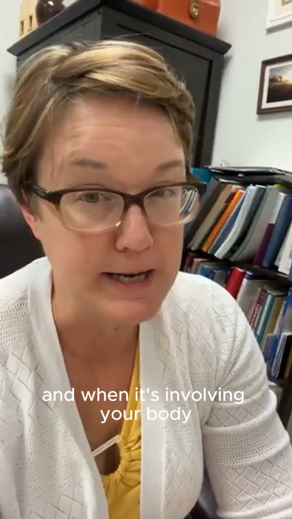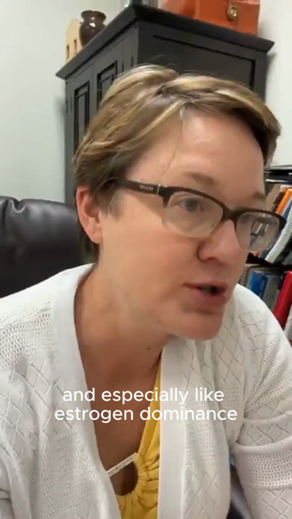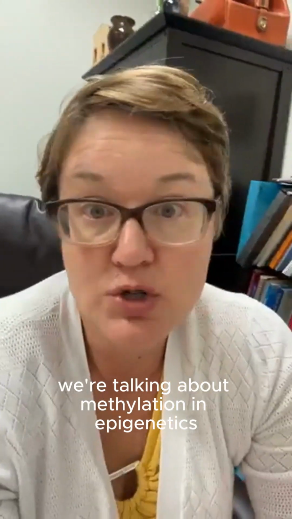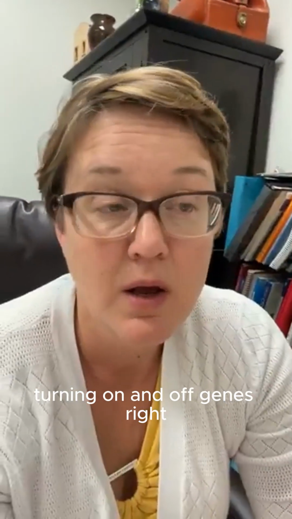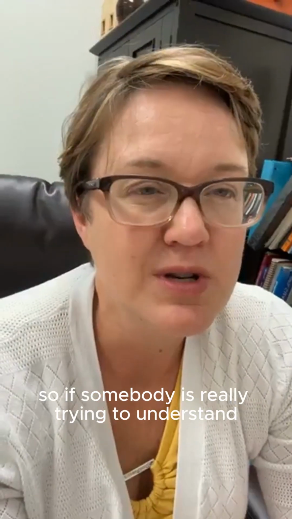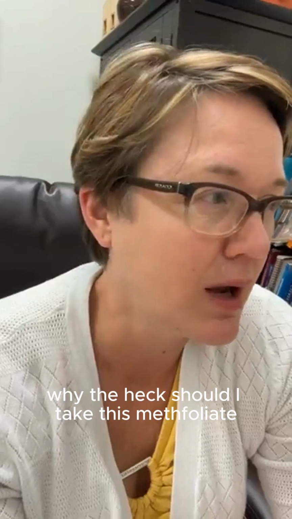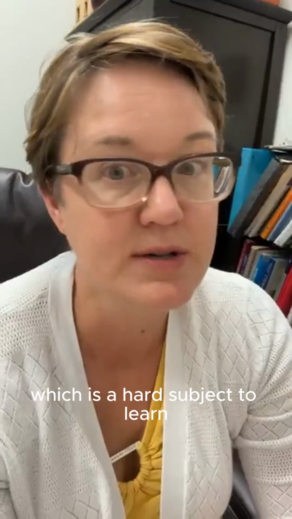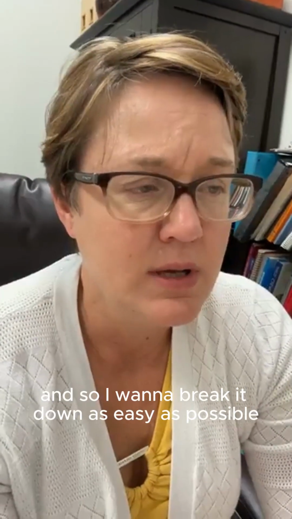And when it's involving your body, and especially estrogen dominance or an anxiety disorder or a mental disorder, or even in the beginning, we were talking about methylation in epigenetics, turning on and off genes, right? So if somebody's really trying to understand, why the heck should I take this methylfolate? I don't know if it's working or not. It helps them understand why they should do that so they can stay committed to something. And of course that involves a lot of biochemistry, which is a hard subject to learn. And so I want to break it down as easy as possible.